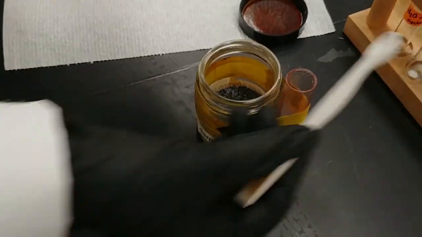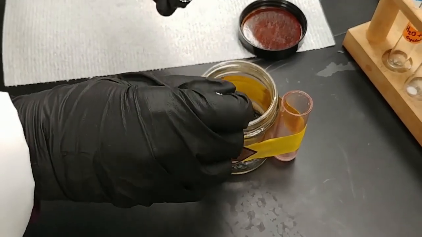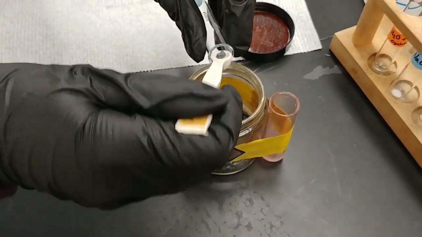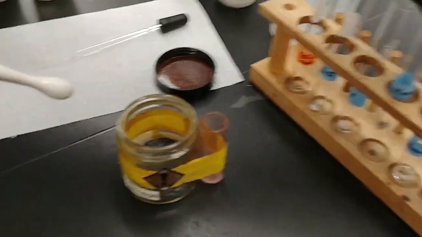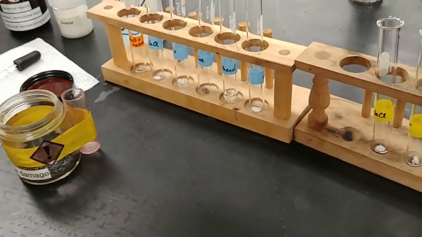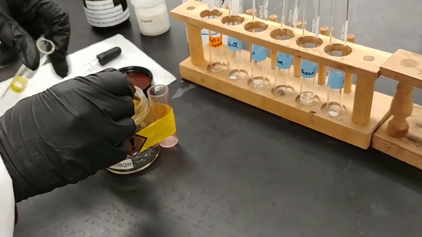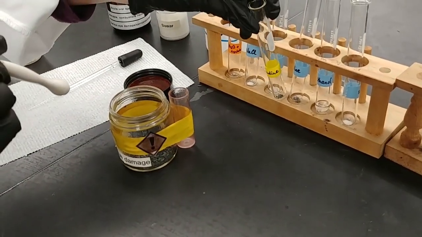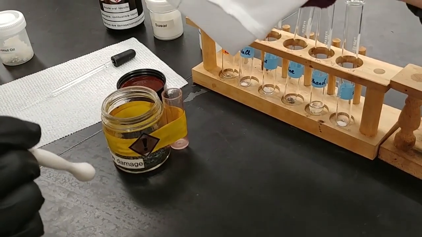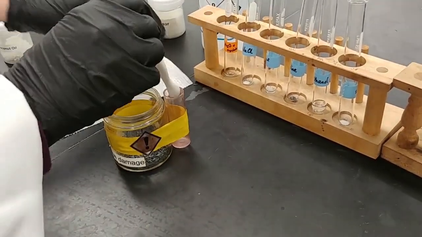Now, in some versions of this lab, we test coconut oil, and in other versions, we also test iodine. So what I have here is a little bit of iodine, and I'm going to use very, very small amounts of it to do this test. And again, I'm trying to make sure that it's roughly equal amounts in both test tubes so that we can compare apples to apples.